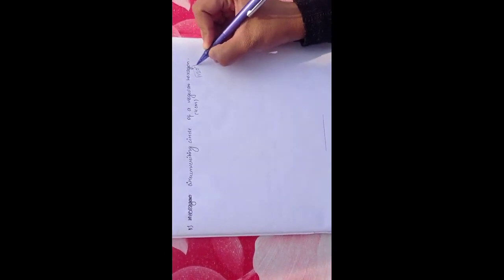4 centimeter. Now what is the angle of a hexagon? It is 120 degrees. Each angle of a hexagon is 120 degrees. So at this point I will make an angle of 120 degrees, and at this point also I will make an angle of 120 degrees first.